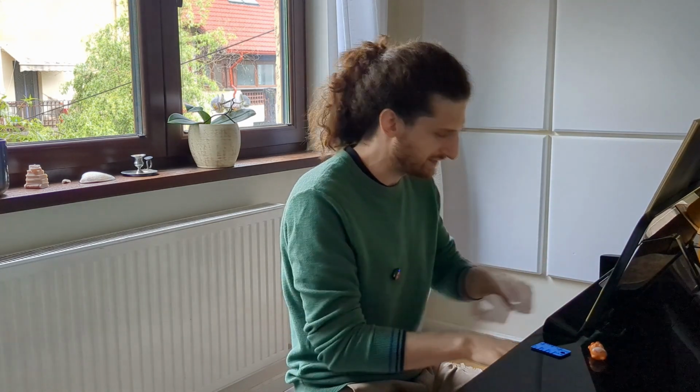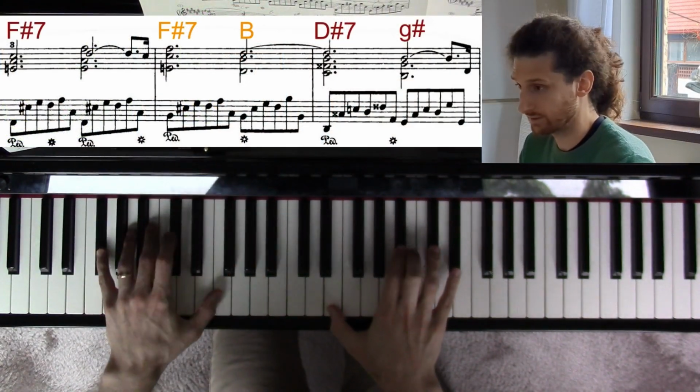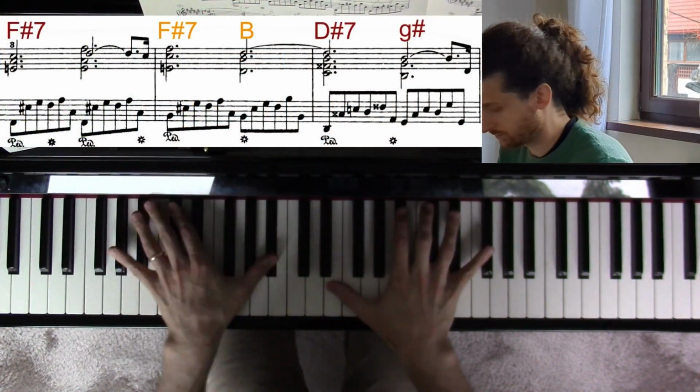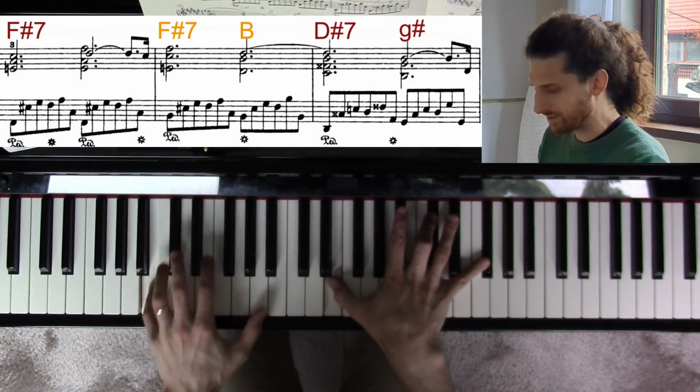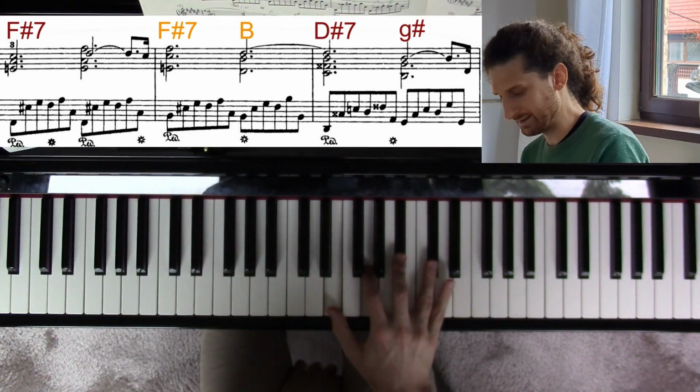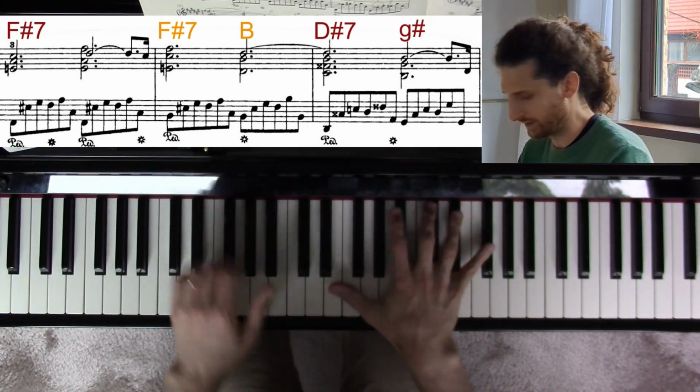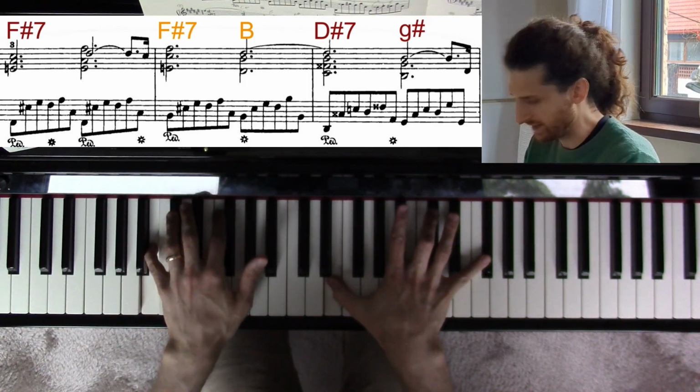Before we go to the B section, let's take a look at the reprise of the A section. It's almost identical. We're on the F sharp 7. This time around, instead of hitting the diminished 7th chord, we stay on F sharp 7.